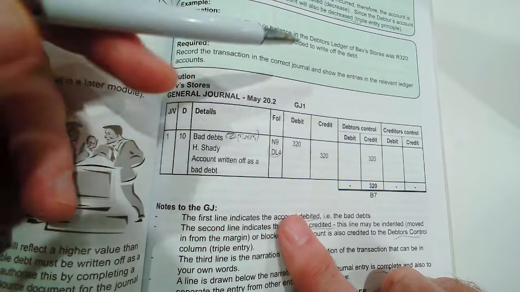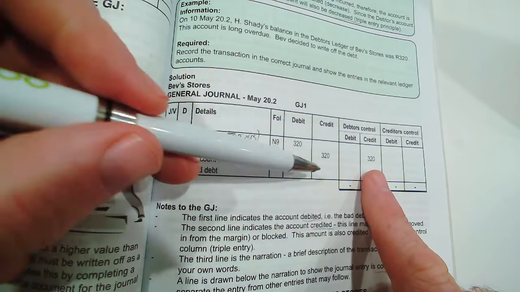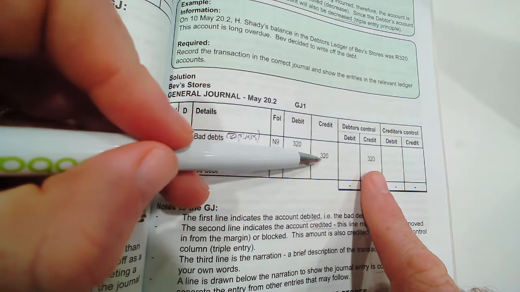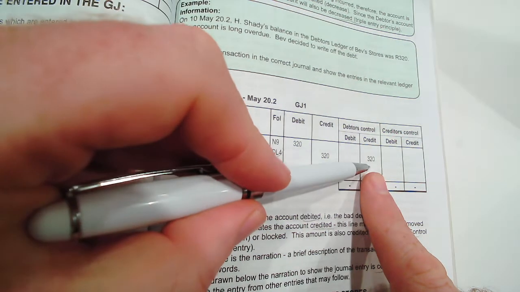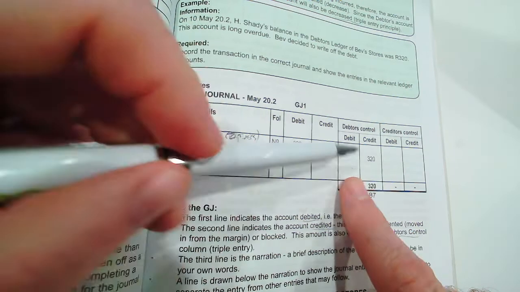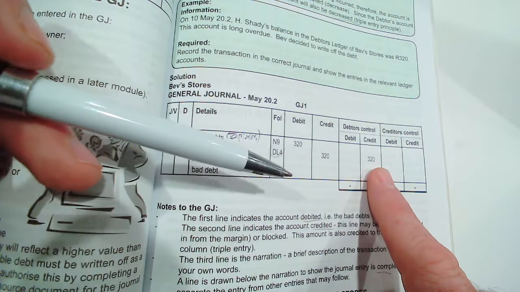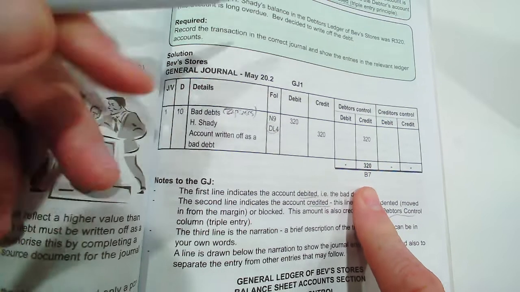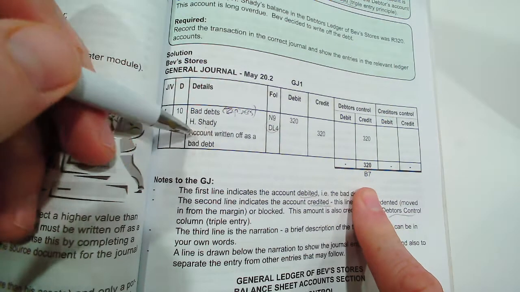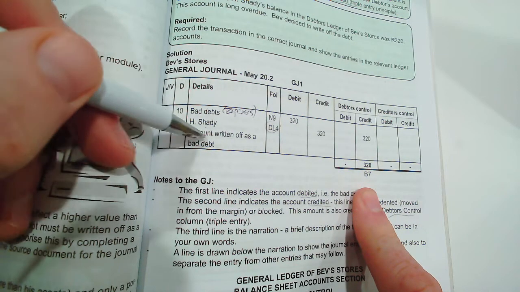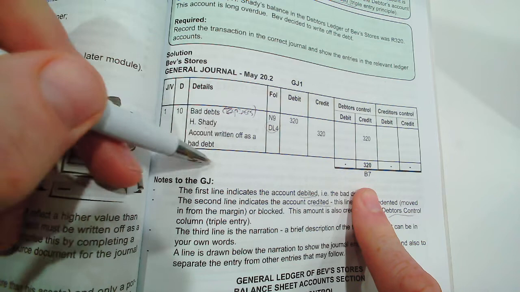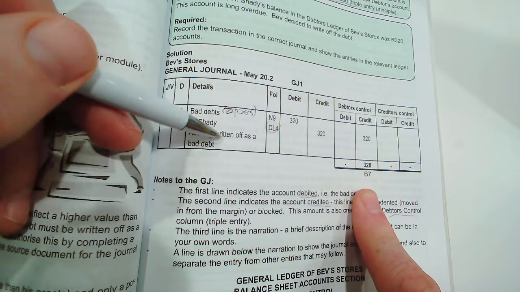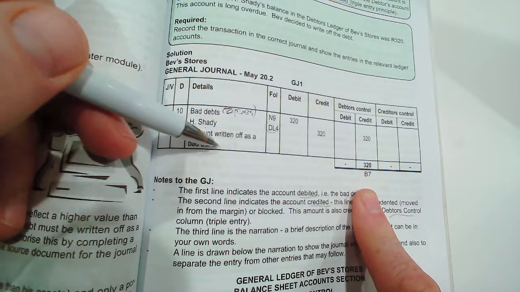Now the triple entry is to write it in the specific debtor's account and then take it to the debtors control account, because this debtor is one of all the debtors. So the debtors control account will be debited, and then the last thing that we do in a general journal entry is to write a narration of what happened. So the account is written off as bad debt, just explaining what you are doing.